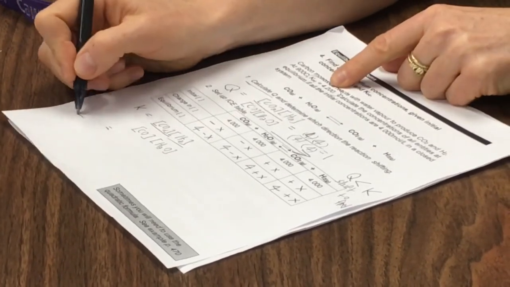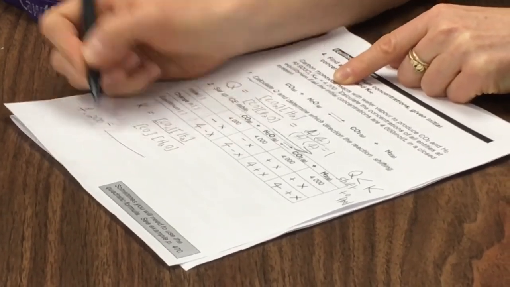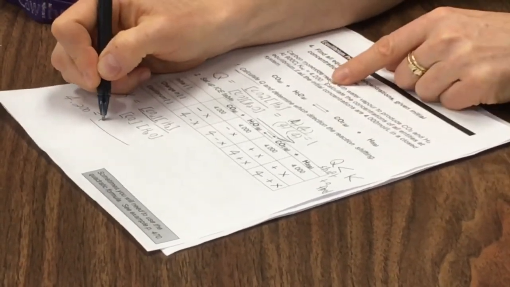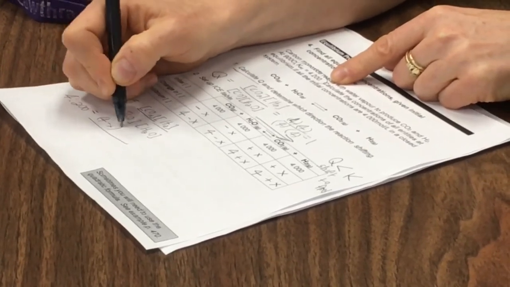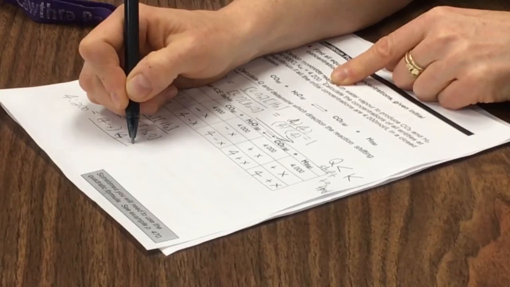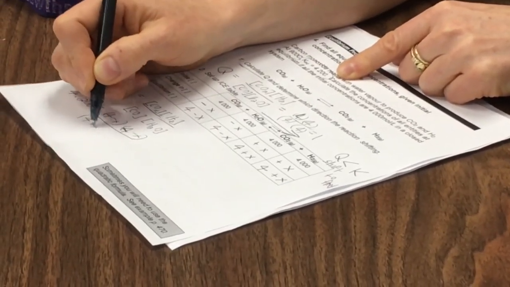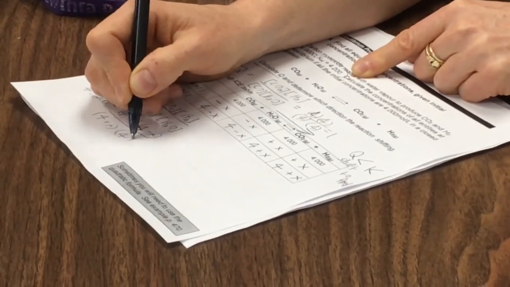And I know what K is now, I actually have a value. This is 4.200, and I can plug these in. So I have 4 minus x times 4 minus x over 4 plus x times 4 plus x.